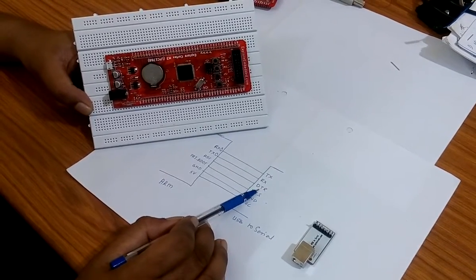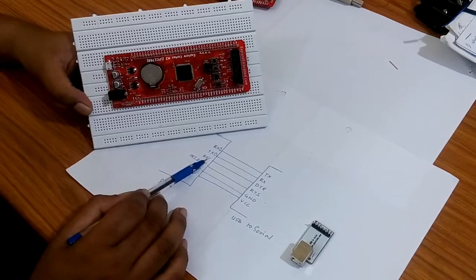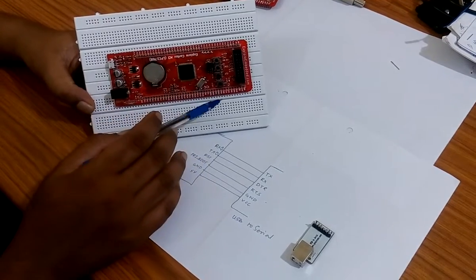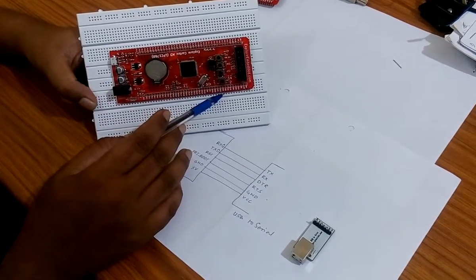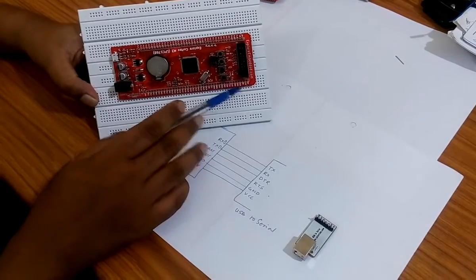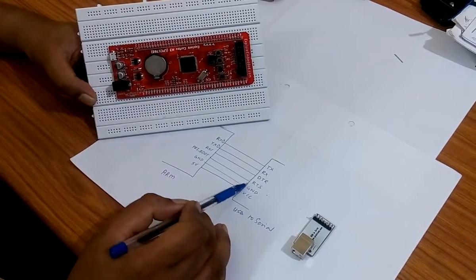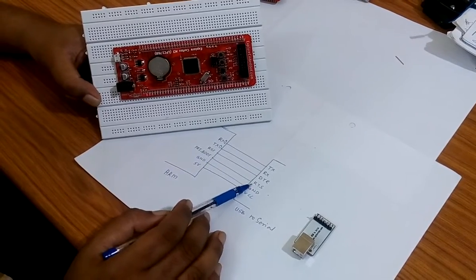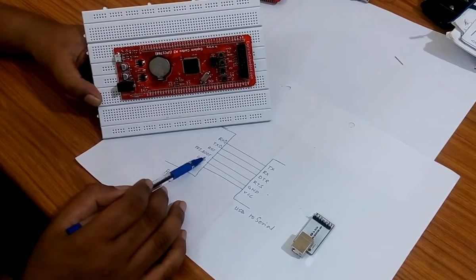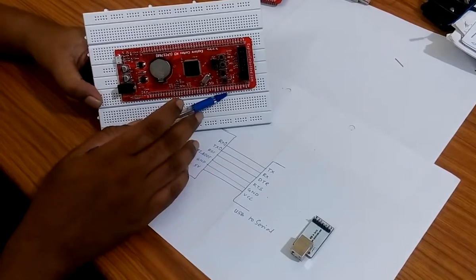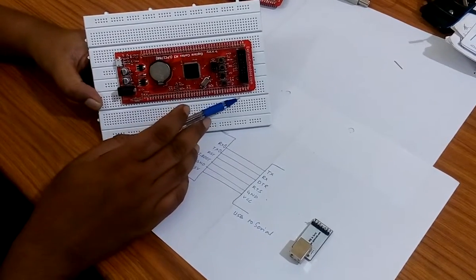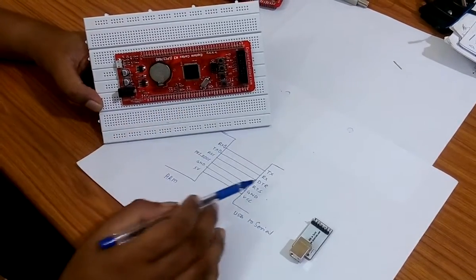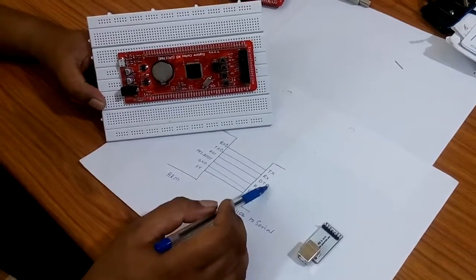So DTR resets the board, so that is why it is connected to the reset pin, which is over here. So you have a reset pin here, and then the RTS puts the board into the bootloader mode. So this RTS should be connected to the PRI boot or primary boot pin over here, which is over here.